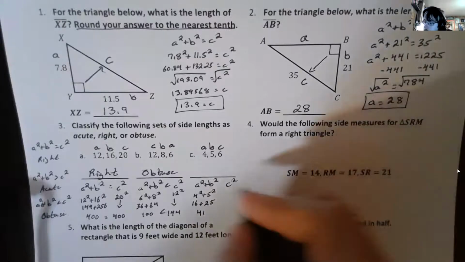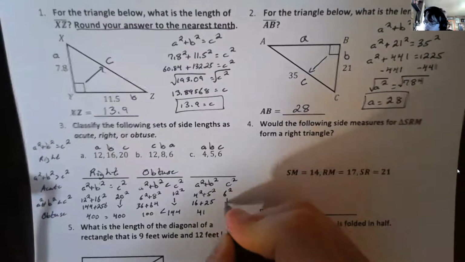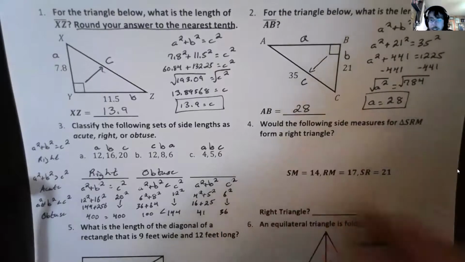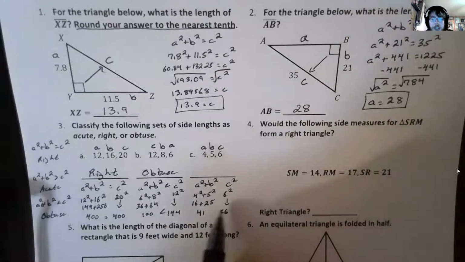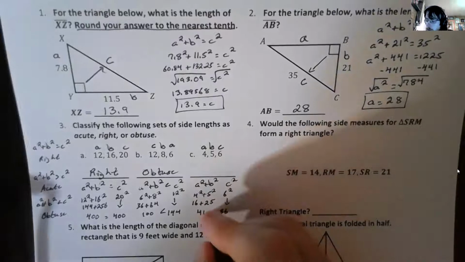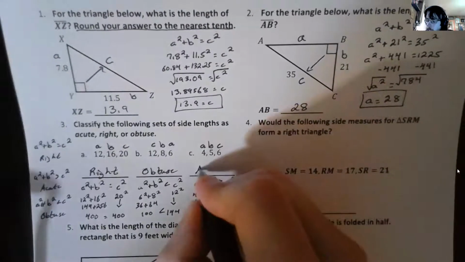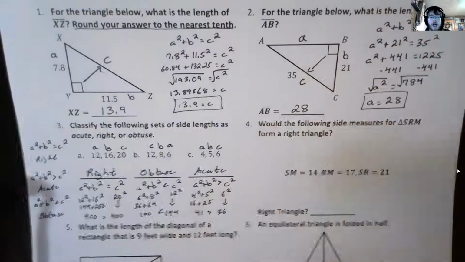Then we take C squared, which is 6 squared, which is equal to 36. And 36 is smaller than 41, so that means that we have an acute triangle.